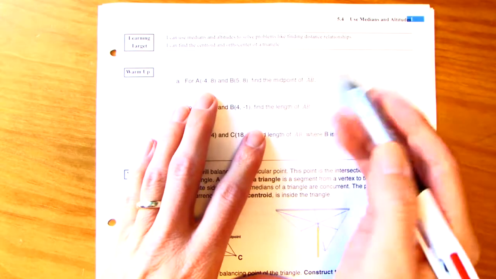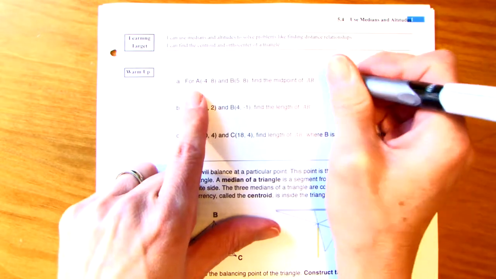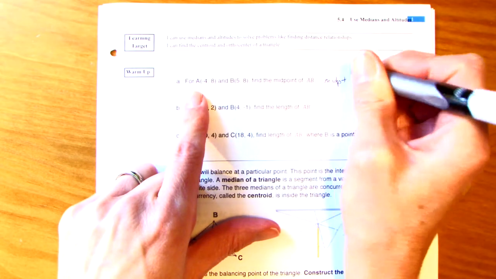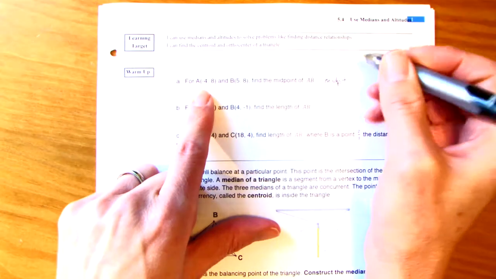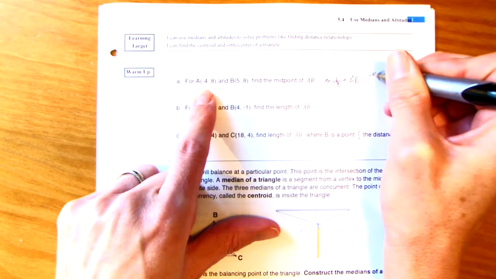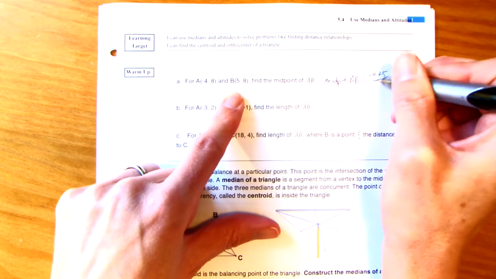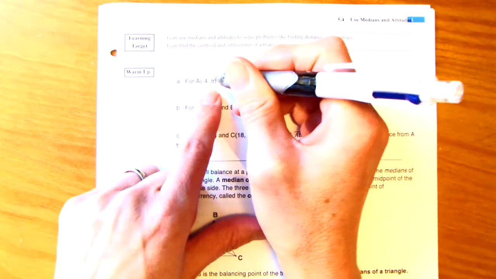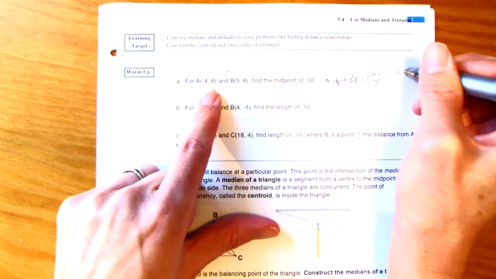We have 2 points. Find the midpoint. Remember, you take the two x values, add them up. -4 plus 5 divided by 2, and then take the two y values, add them up.